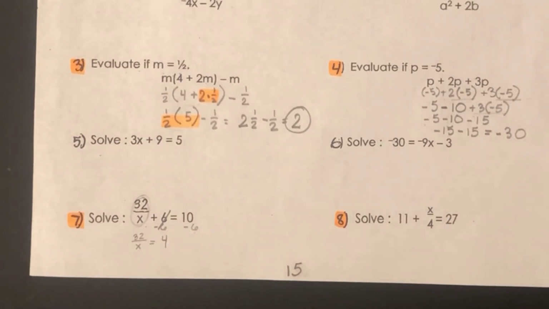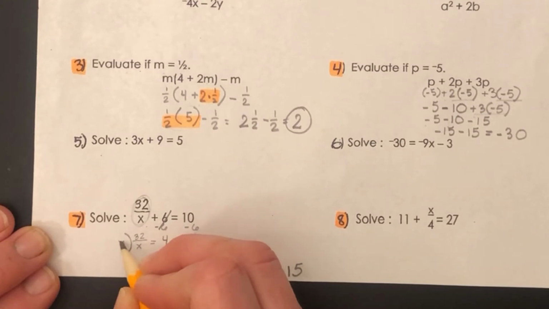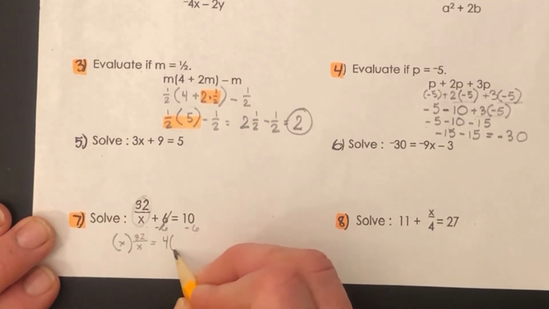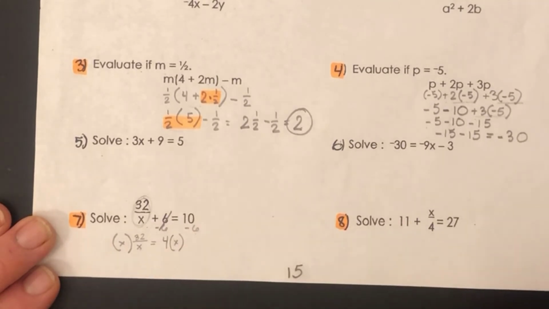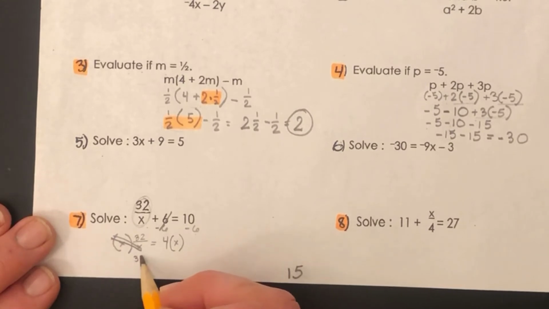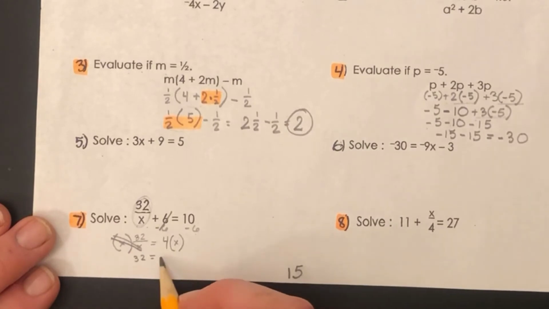What we can do in this situation is, since x is on the bottom, to get rid of that, we'll multiply both sides by x, like this. And when we do, we actually get rid of the x over here. Isn't that funny? So then we're left with 32. I bet you didn't know that x would end up on that side. It's only because the x was on the bottom. 4x.